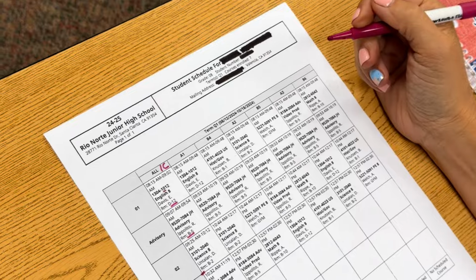And we are here today to show you how to read your class schedule so you can be in the right place at the right time every day this week. Let's go.